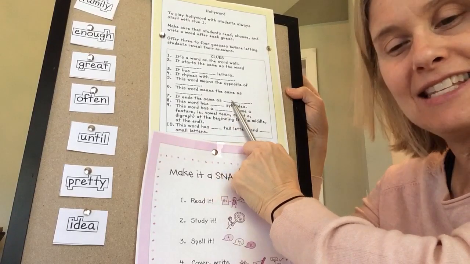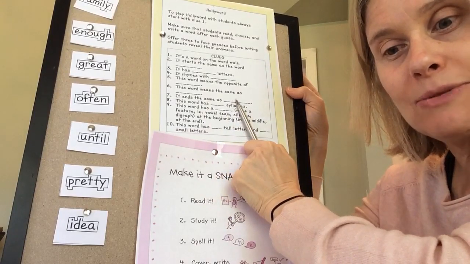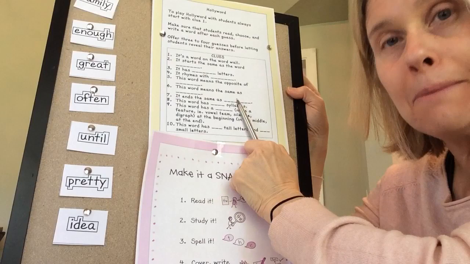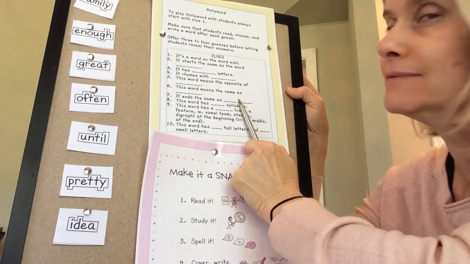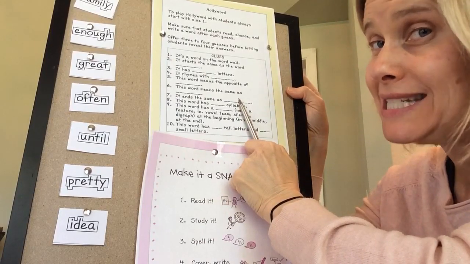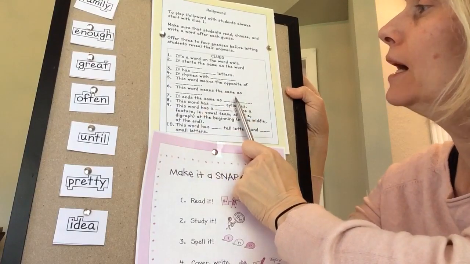It ends with the same letter as "bat." The word "bat." So what does "bat" end with? It ends with a T. So does it end with a T?